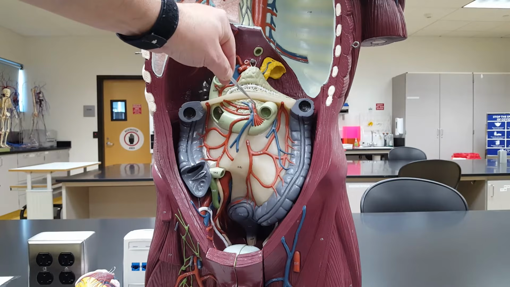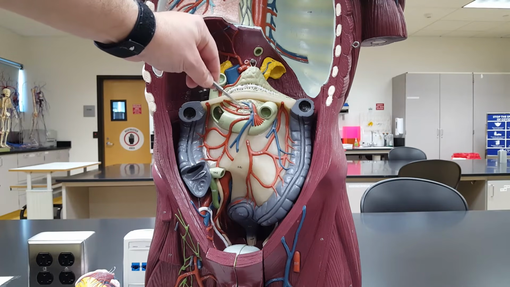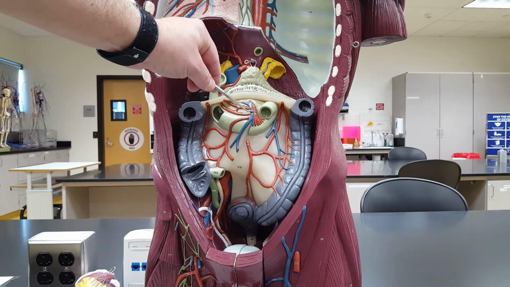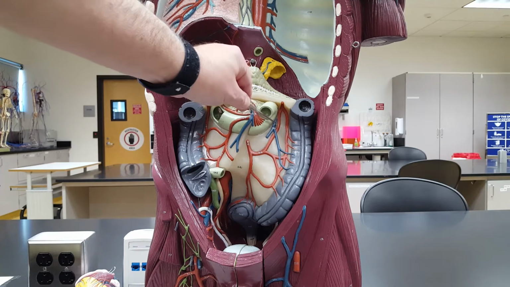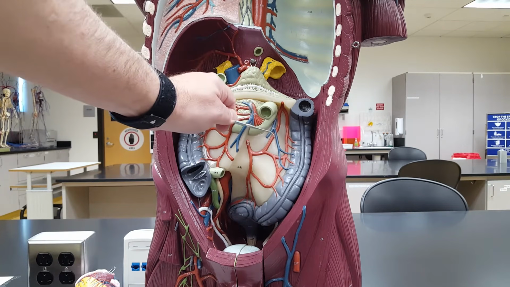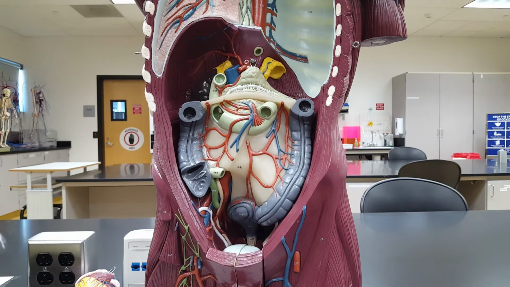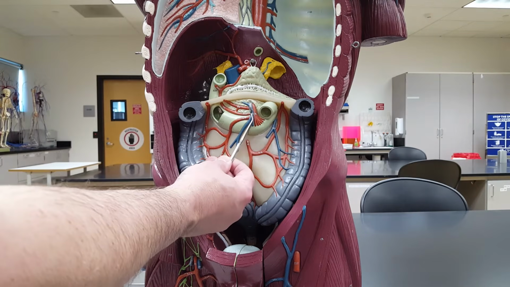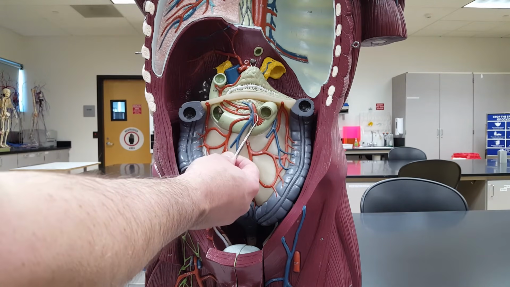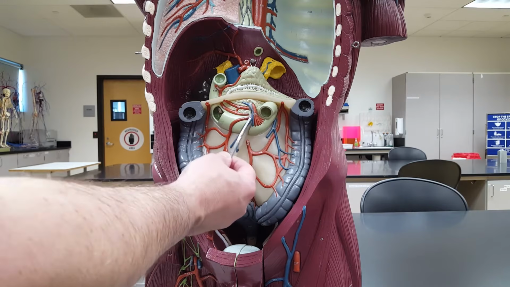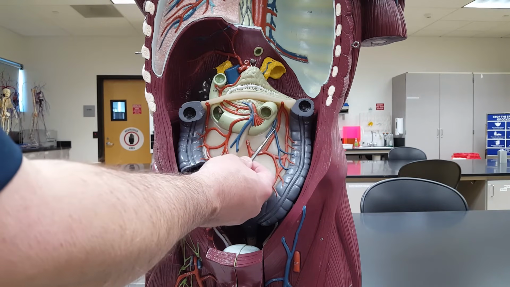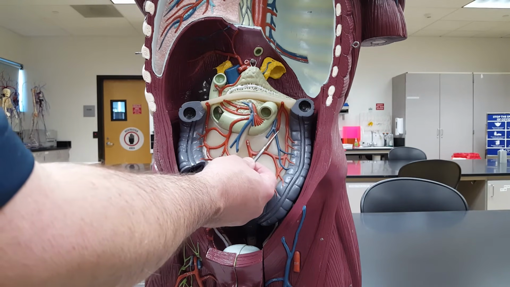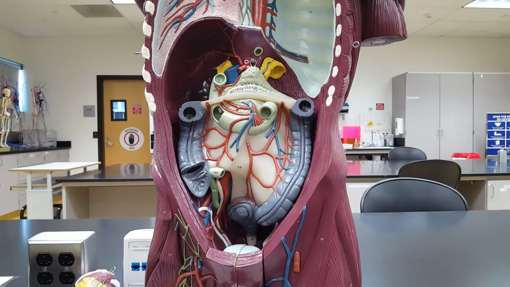Here are the superior mesenteric artery, superior mesenteric vein. Here are the inferiors that are lower. Superior mesenteric vein, superior mesenteric artery, right there. Inferior mesenteric vein, inferior mesenteric artery, right there on this model.